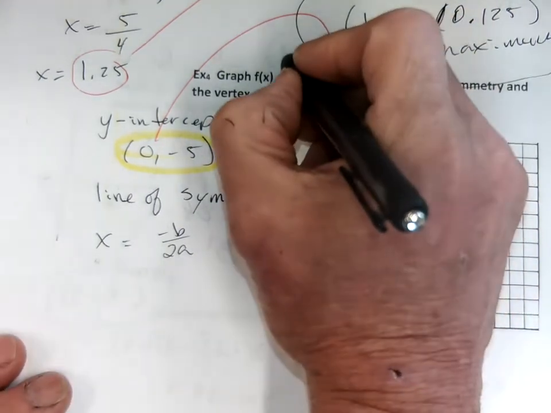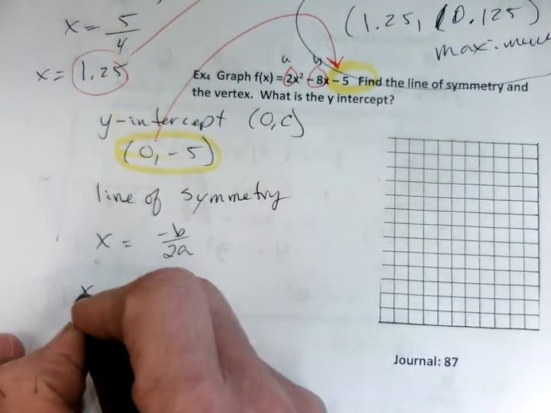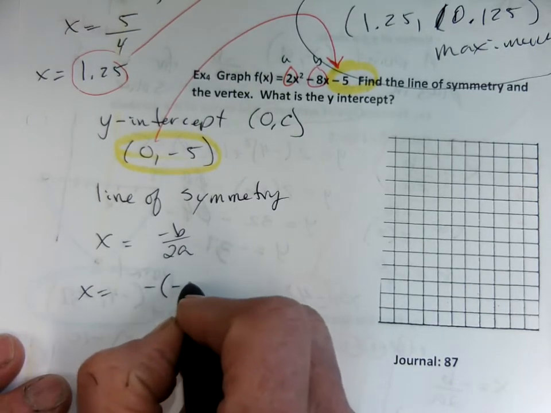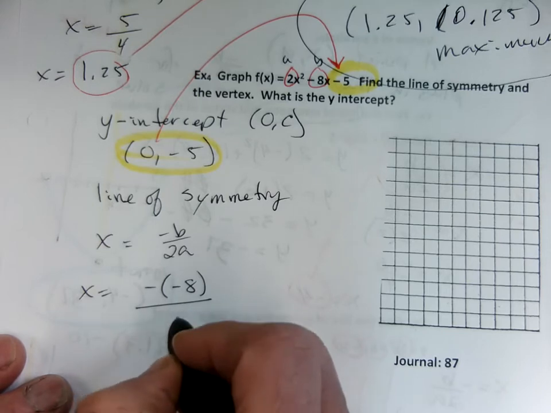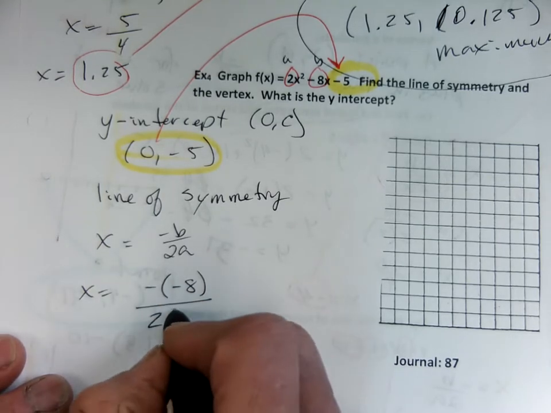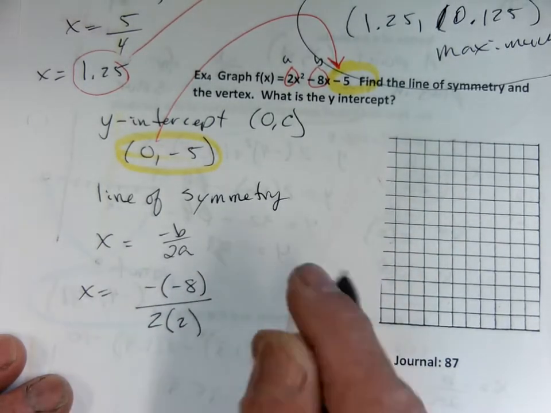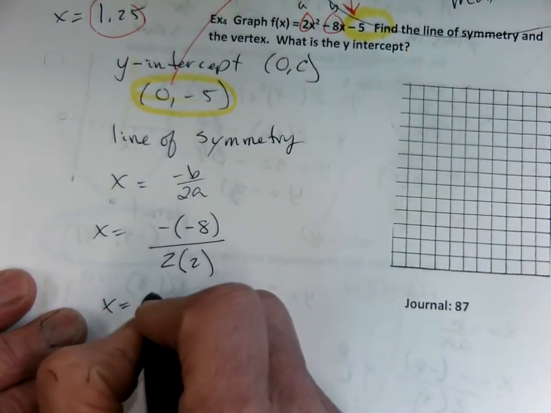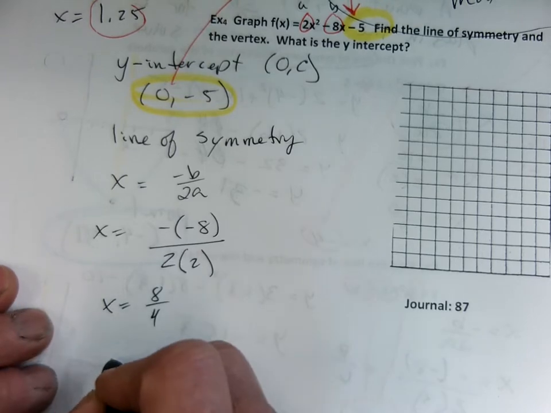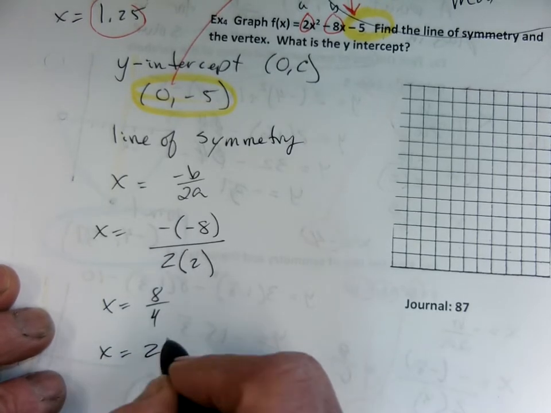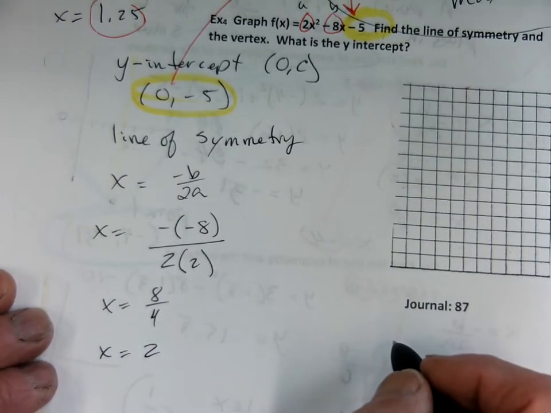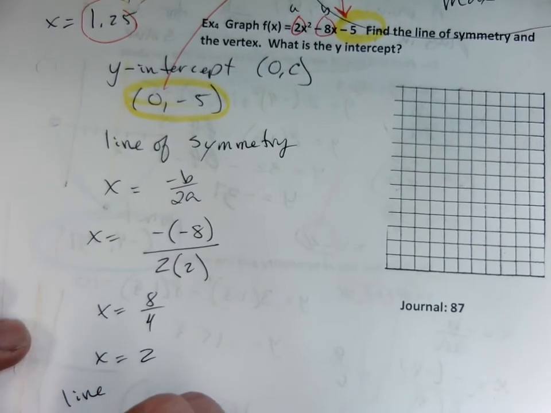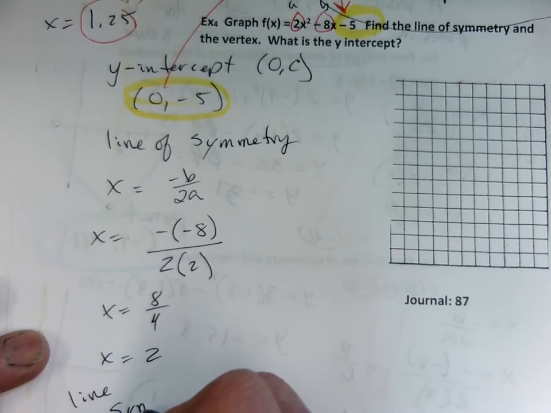So x equals negative 8, double negative, I can handle that, over, Calvin, that's what you said earlier, right? The double negative, or 2 times 2, right? And then that's a positive 8 over 4, which is 2, right? So that's my line of symmetry.